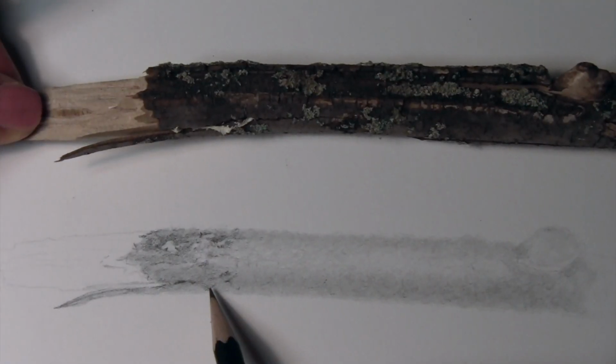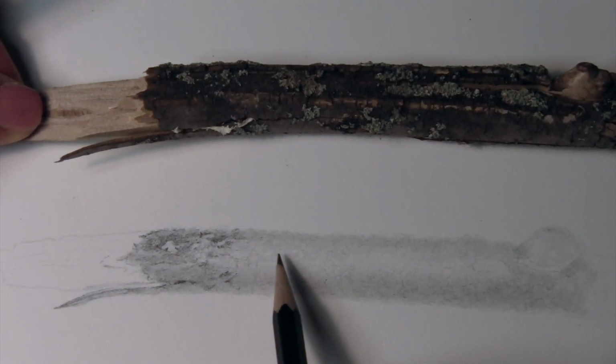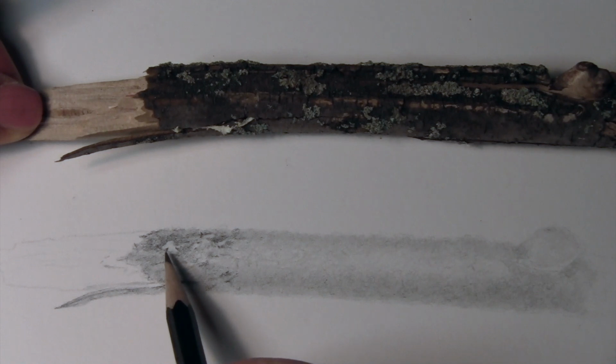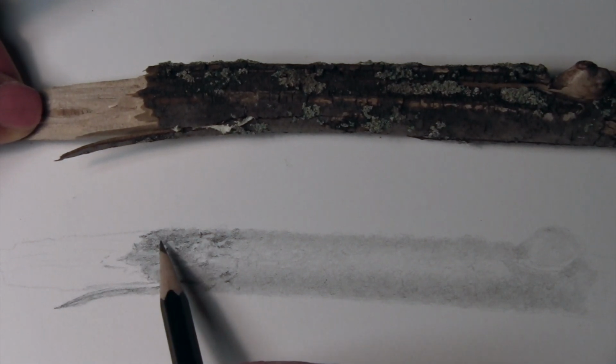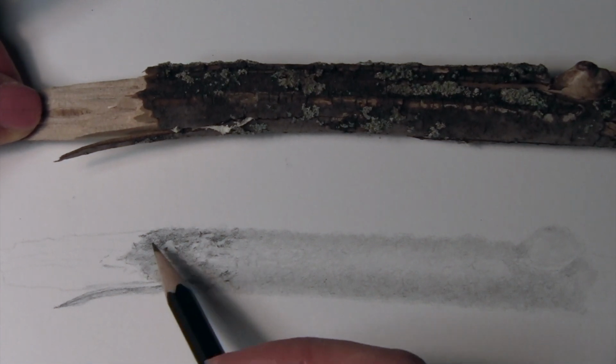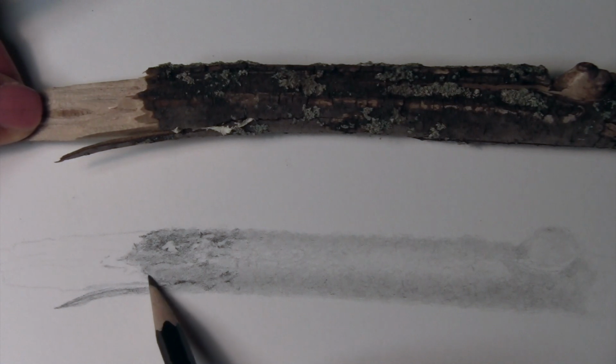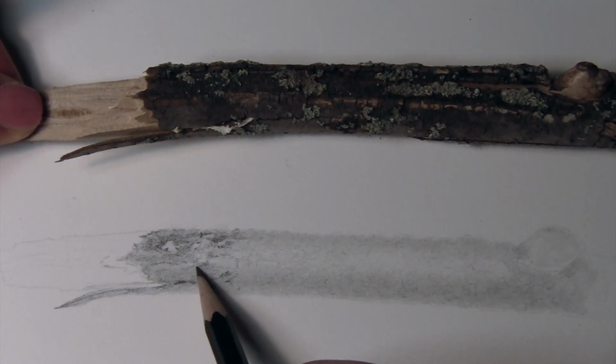So you can see as I'm working and adding darks around the lichen, when it was developed this way, you can see how light they've become once we start to add further darks into the area, and yet they will still have a sense of that roundness that we established when we first did the structural form for this specimen.